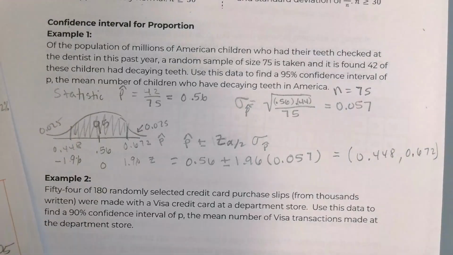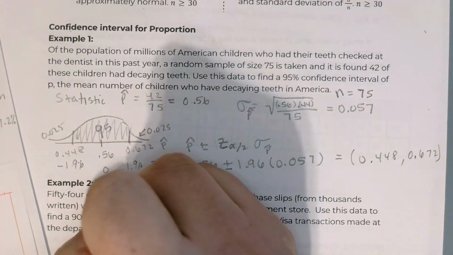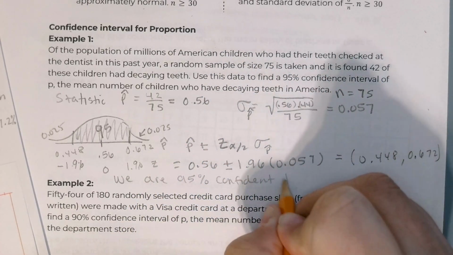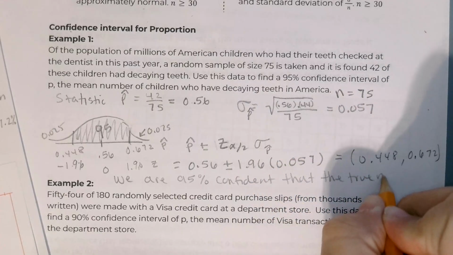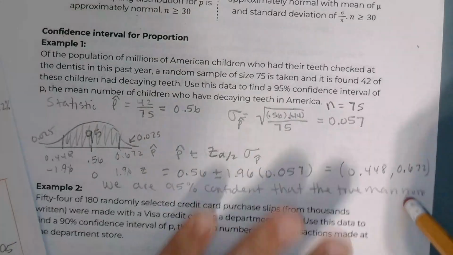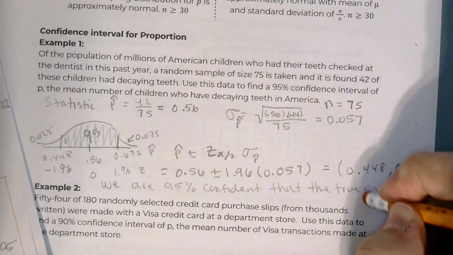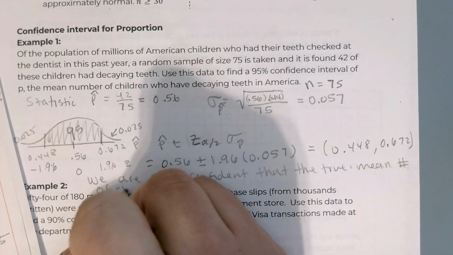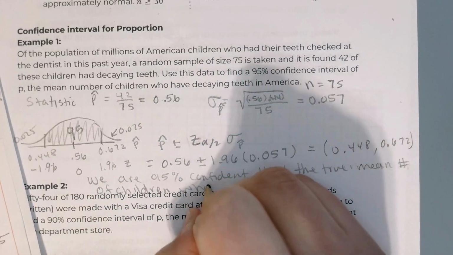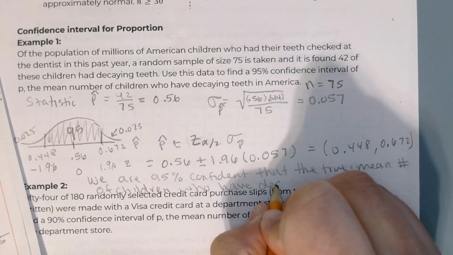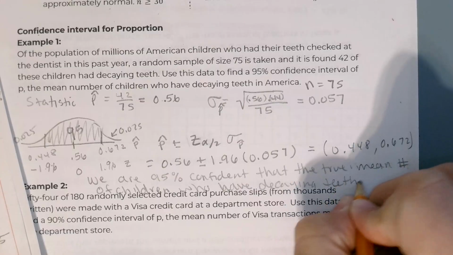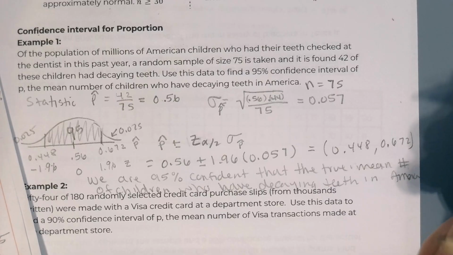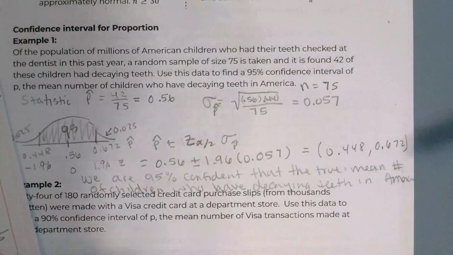Okay, so what did we just find? We just found that we are 95% confident that the true proportion of children who have decaying teeth in America is between 44.8% and 67.2%. In America, you cannot read that.